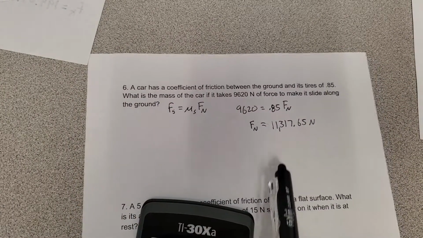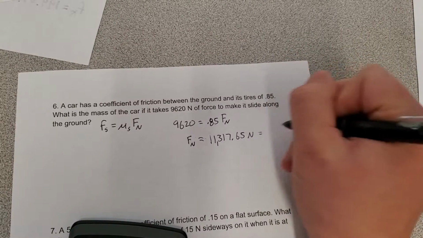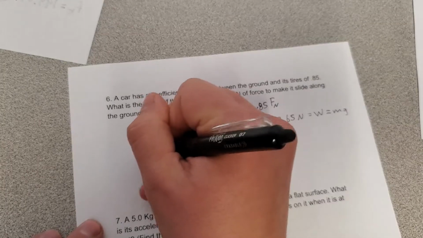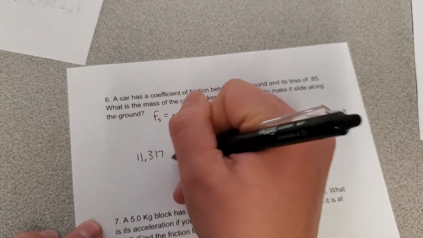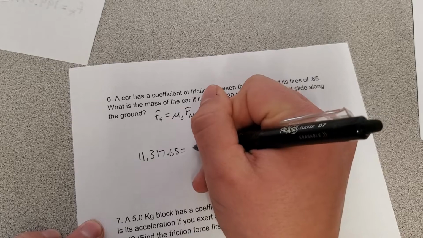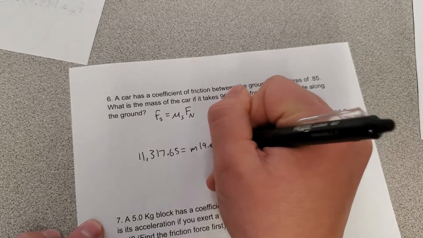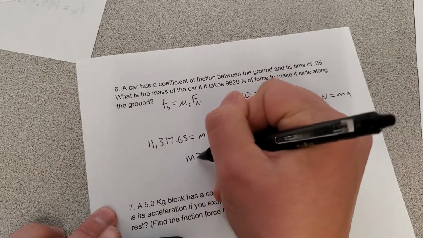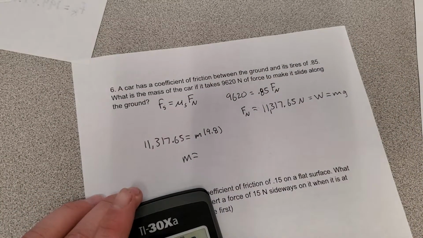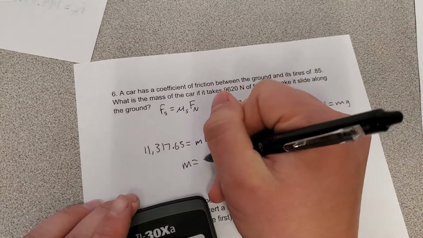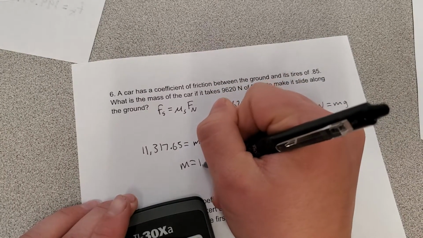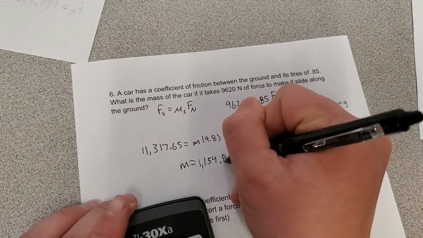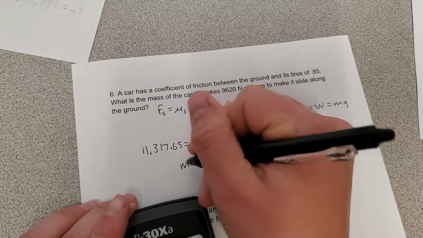What is the mass of the car? Well, we know that Fn is equal to W, which is equal to mg. So now we can say 11,317.65 is equal to mass times 9.8. To find our mass, we're going to divide this value by 9.8. We're going to say that our mass is equal to 1,154.86 kilograms.